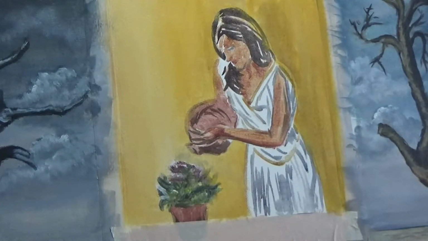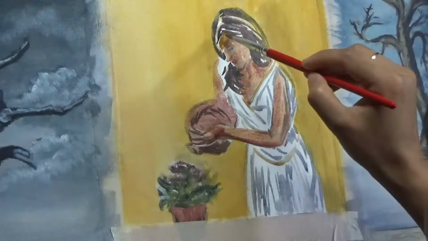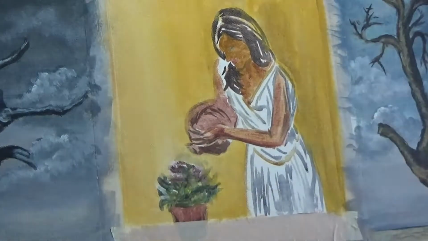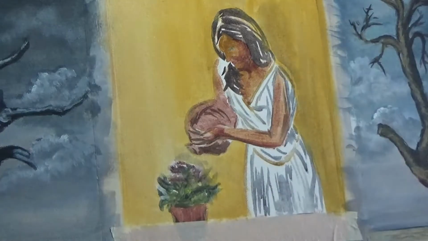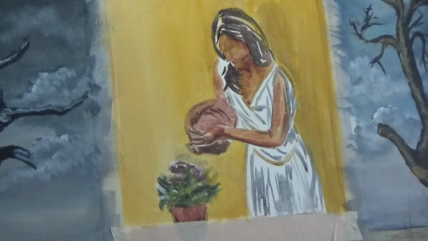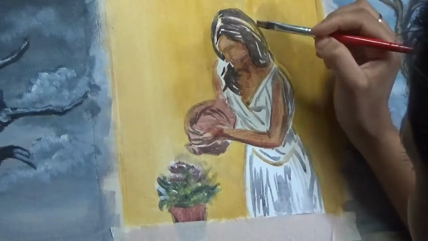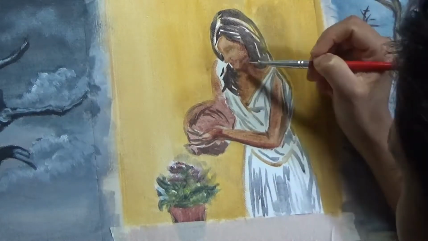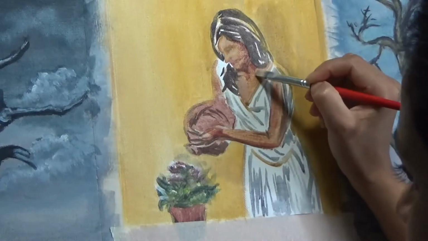On to the painting inside the painting. Now I am getting a nice yellowish looking color, although I'm smoothing out most of the background, it doesn't need to be that smooth because what I'm going for is like an old yellow wall, so it doesn't need to look very, very prominent.